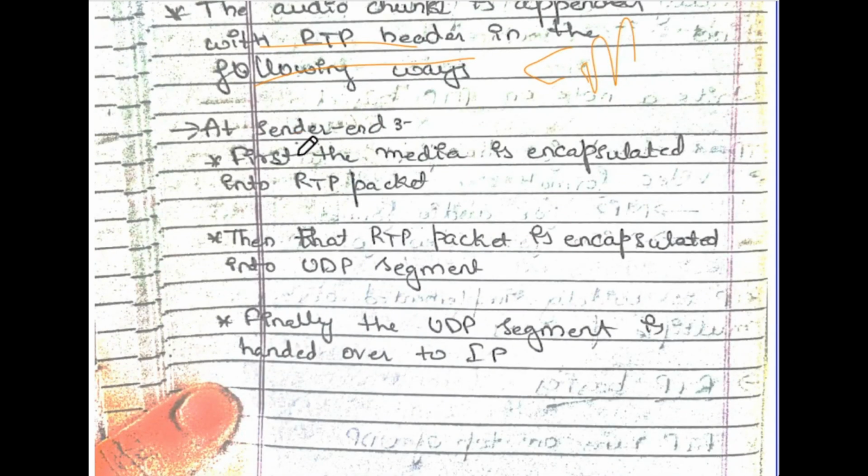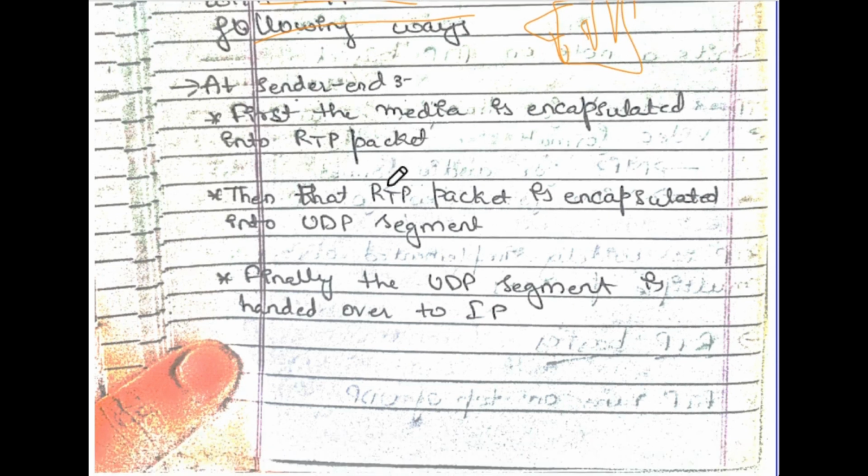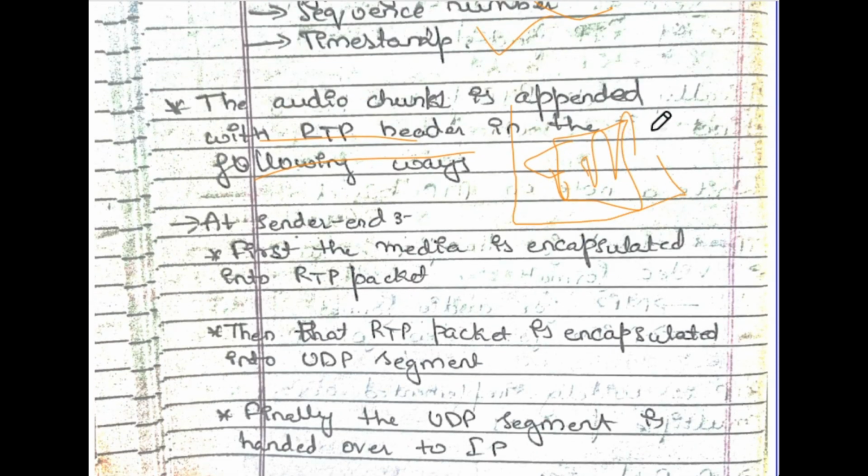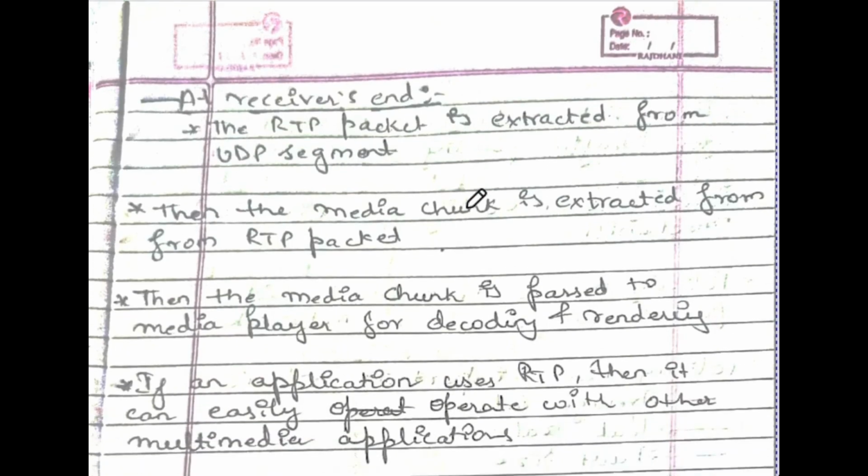At the sender end, first the media is encapsulated into an RTP packet, and then the RTP packet is encapsulated in the UDP segment. Finally, the UDP segment is handed over to IP and sent to the network.